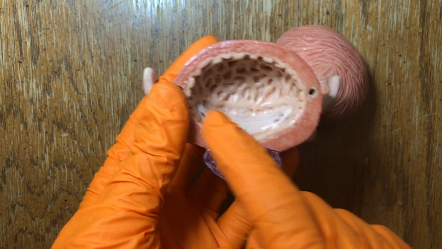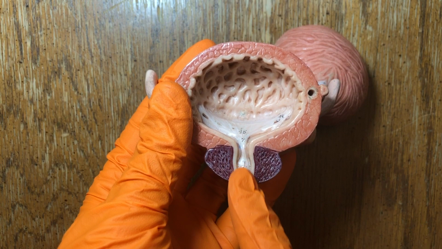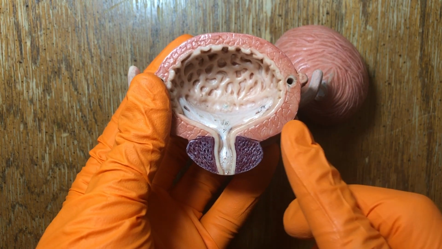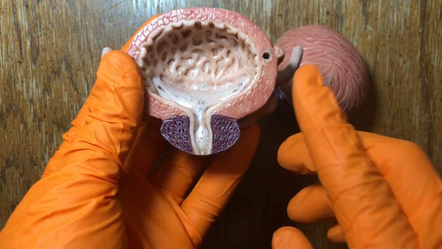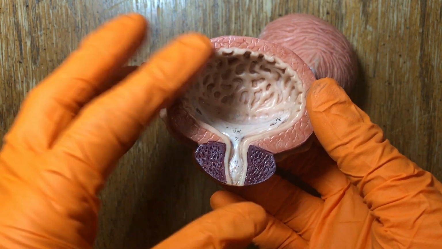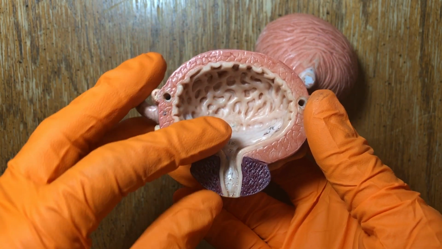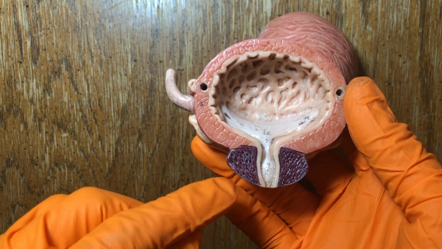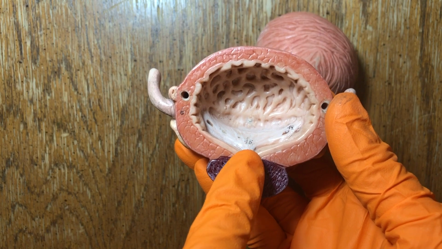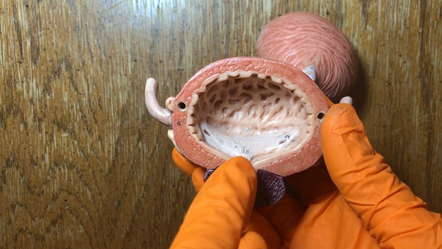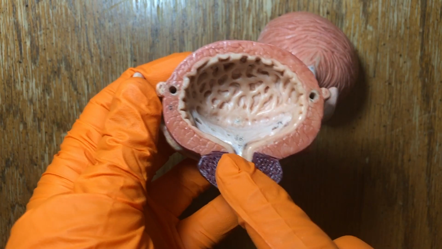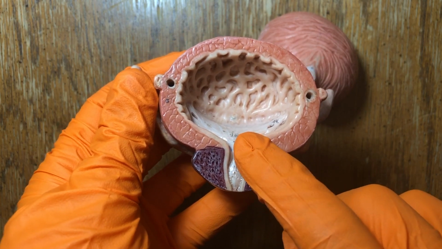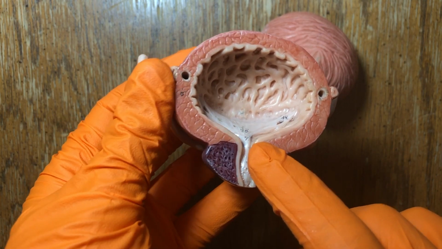So from here, we're going to have the urethra. Now there are two sphincter muscles, very similar to what we saw in the digestive system. We have an internal and an external urethral sphincter. The internal urethral sphincter is going to be more superior. It's going to be near the tip of this pyramid. It is made of smooth muscle.